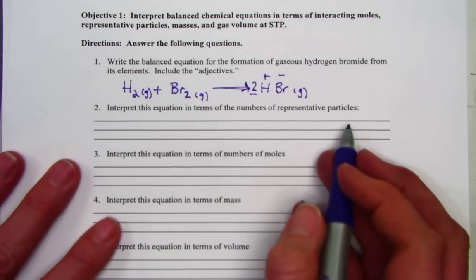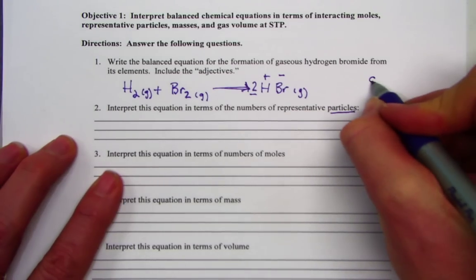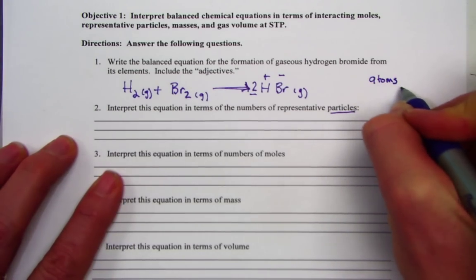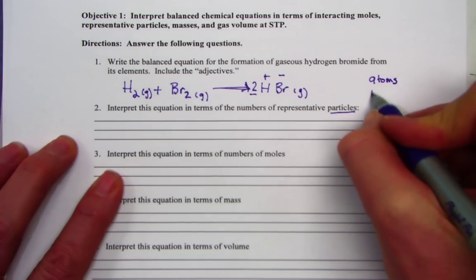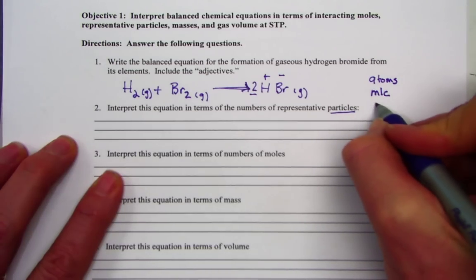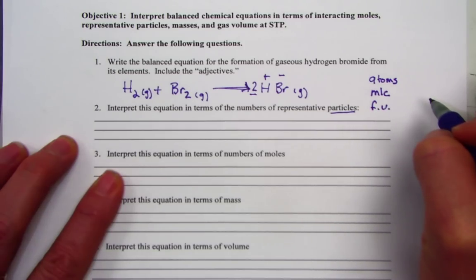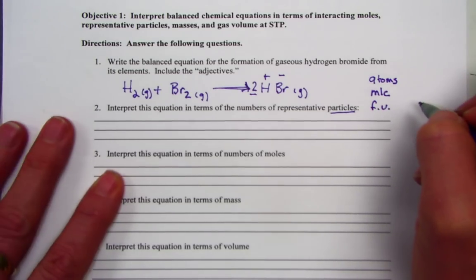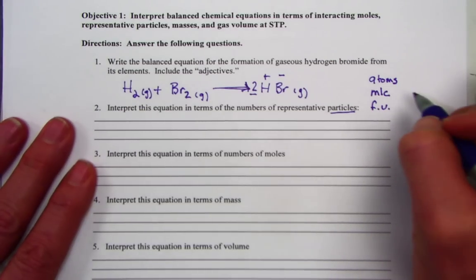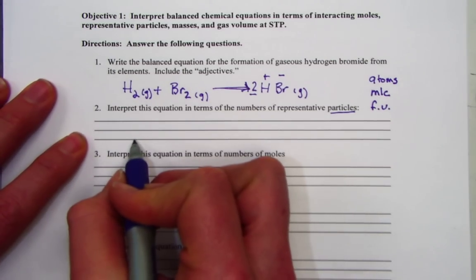To interpret this equation in terms of particles, remember particles can stand for atoms, if we're looking at symbols all by themselves. They can represent molecules, which are when nonmetals combine, or they can represent formula units when we consider charges like in HBr. Although hydrogen and bromine are both nonmetals, all of these particles will be termed molecules.